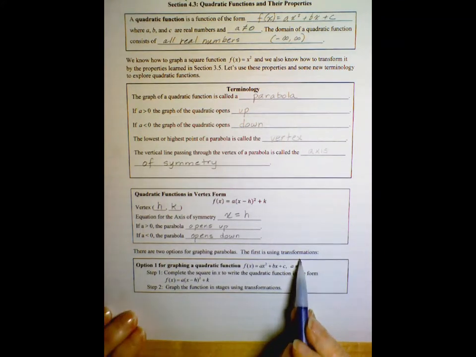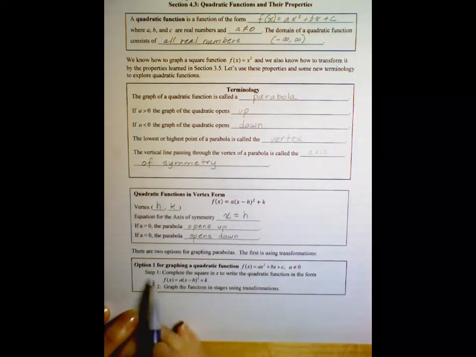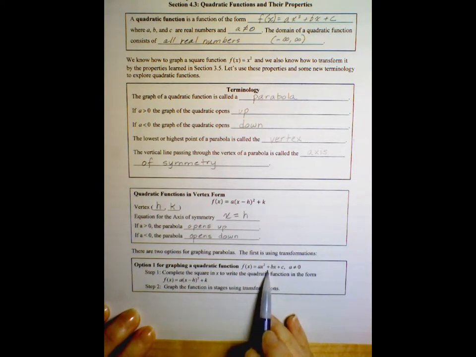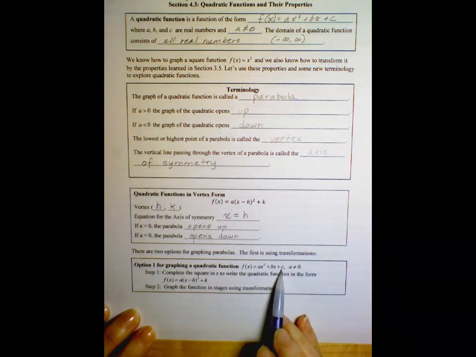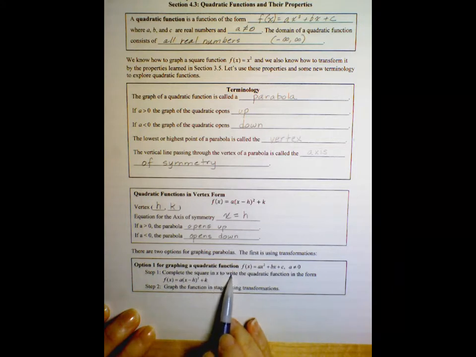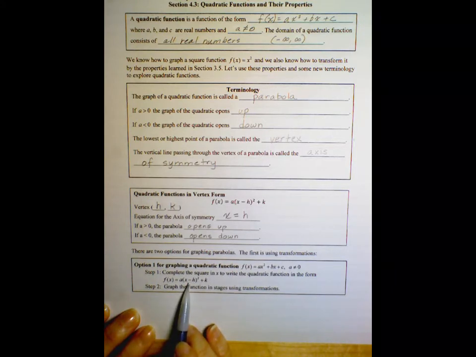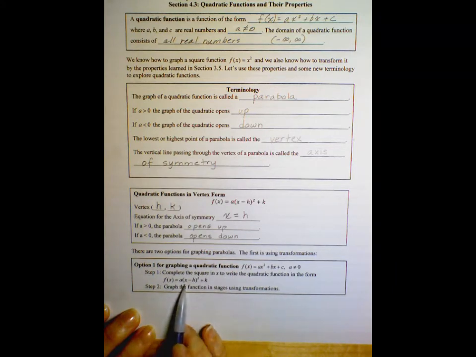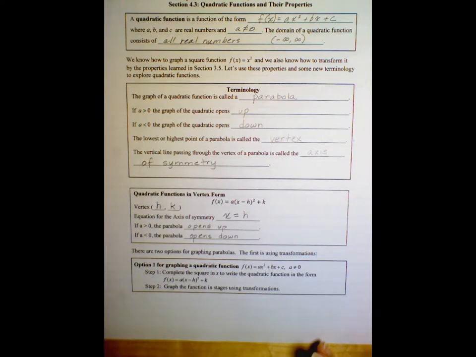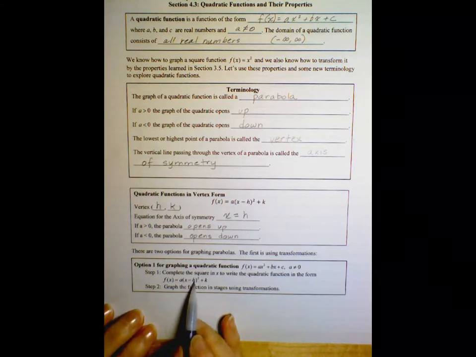Okay, we're going to look at two ways to graph parabolas, and the first one we're going to use is the transformation method. So here's how we will do that. We'll start with a function that's in this form and complete the square so that we put it into this form. We'll complete the square on x so it will look like this. Recall that when you complete the square, you take a trinomial and write it as a binomial squared.